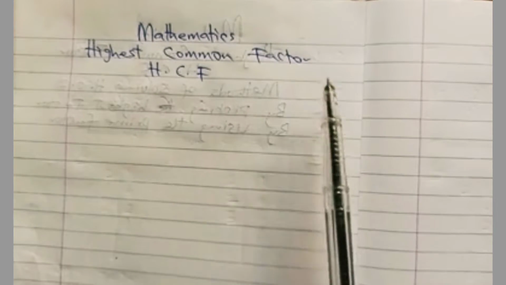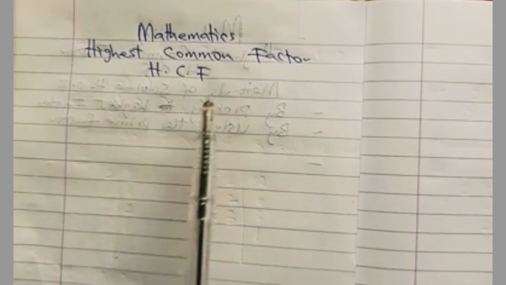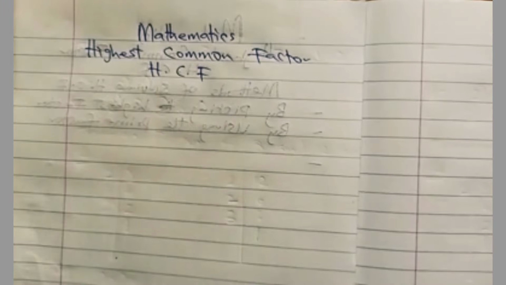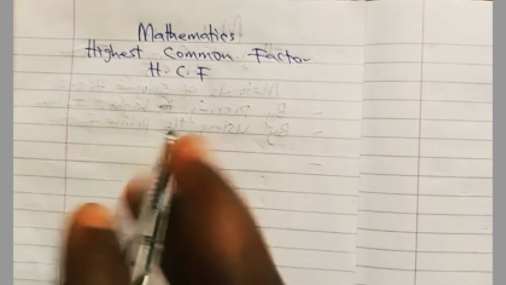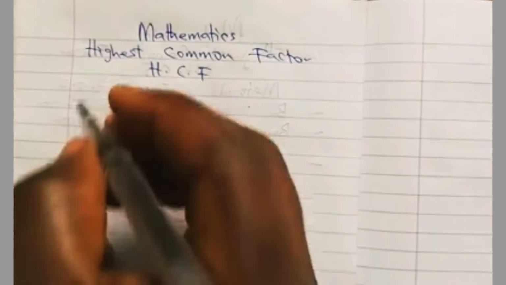Today we are going to be discussing the highest common factors. When we are talking about highest common factor, we are talking about the highest factors in two or three numbers. We are going to be using two different methods in finding the H.C.F.